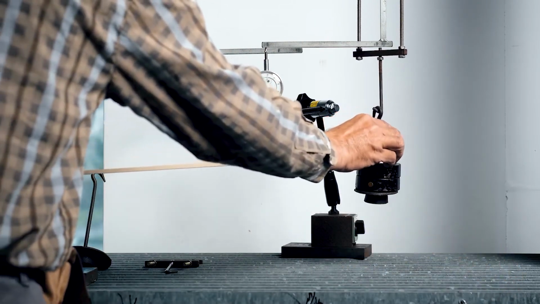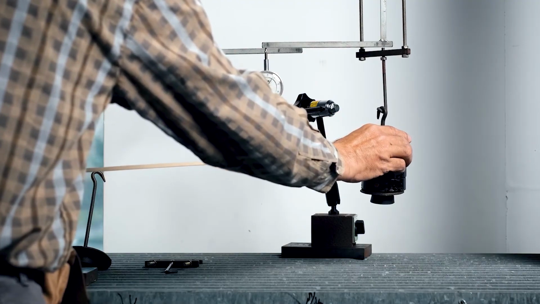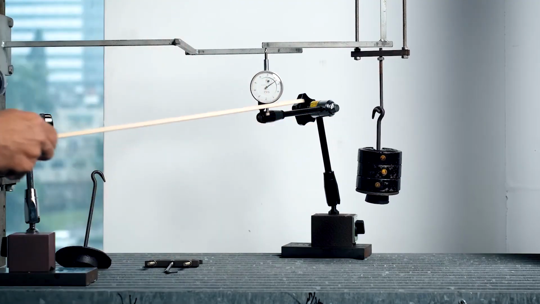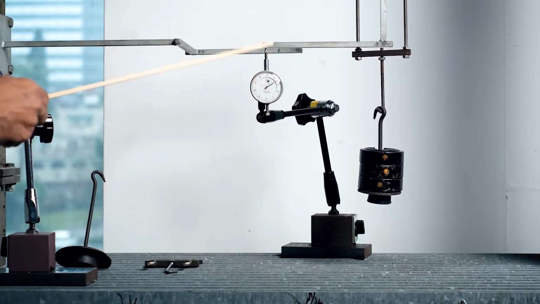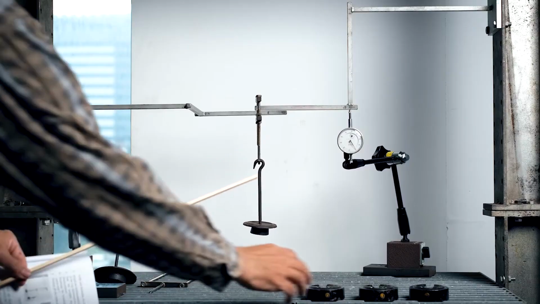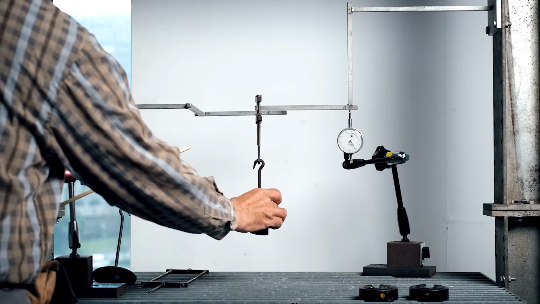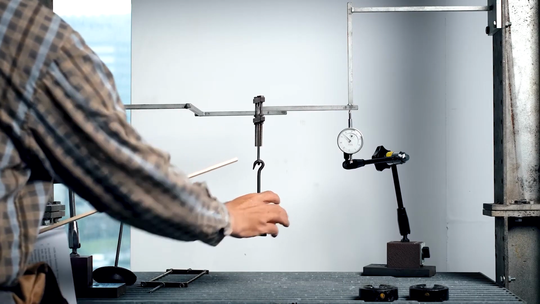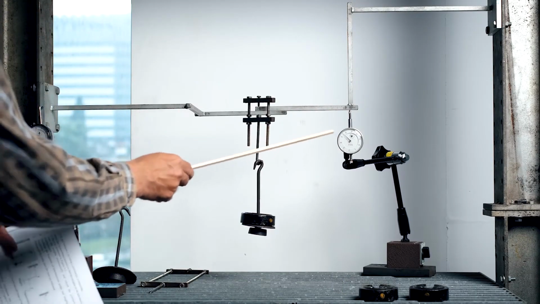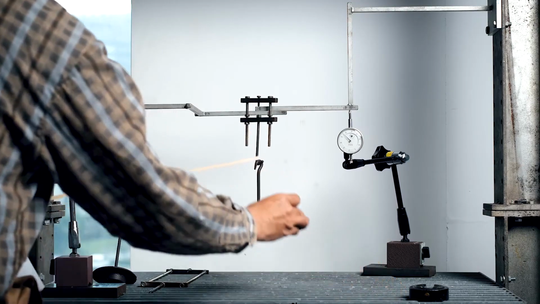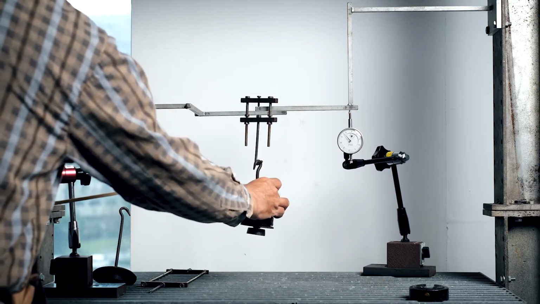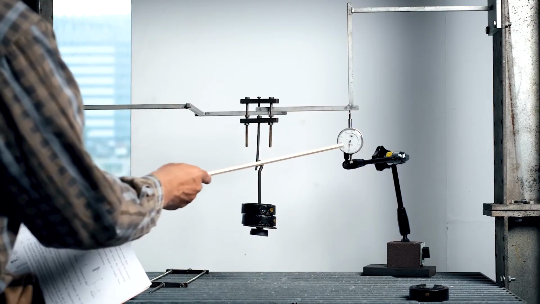Add another 500-gram weight onto the weight tray and note the readings. Add a 500-gram weight onto the weight tray and note the readings. Repeat the process till the total weight is 1,500 grams.